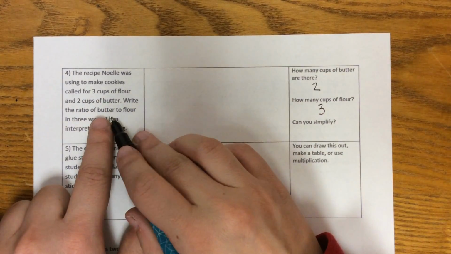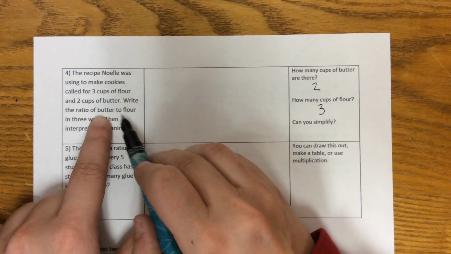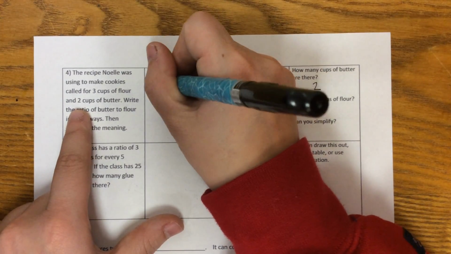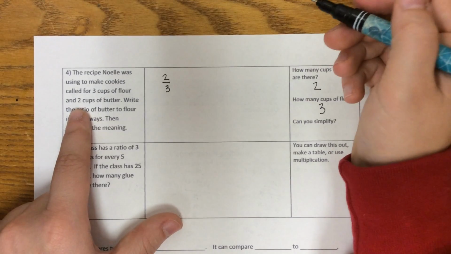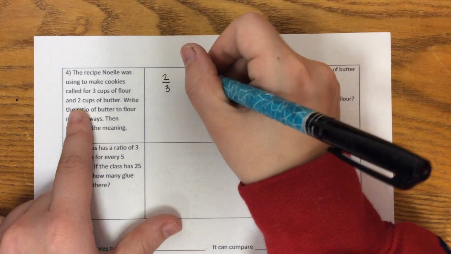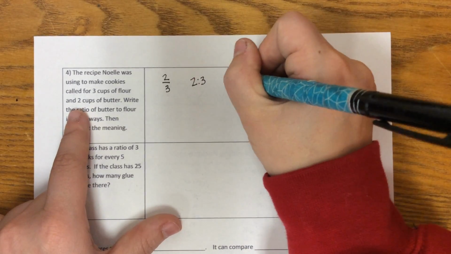Okay, now I want to read this. It says ratio of butter to flour. So even though we said 3 first in the problem, I want the butter first. So I want 2 first. So I'm going to do 2 over 3. Can I simplify? The answer is no. So I have 2 over 3. Then I'm going to have 2 colon 3, which really is 2 to 3, and 2 to 3.